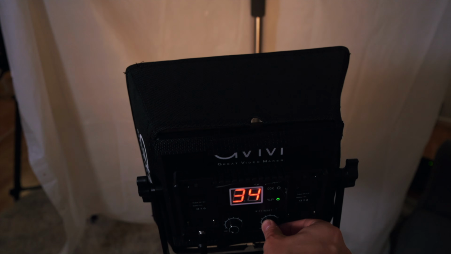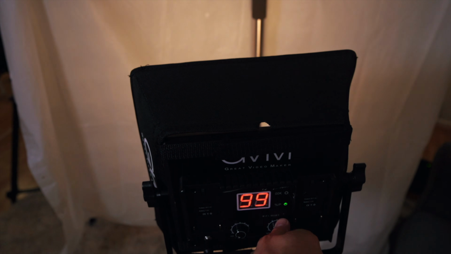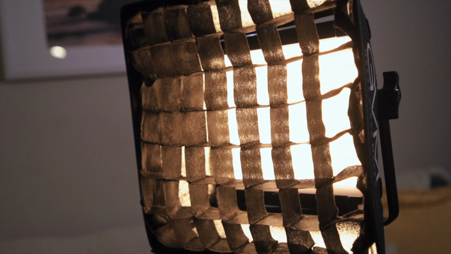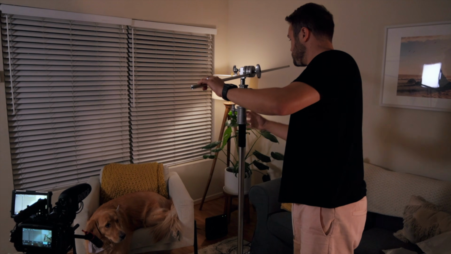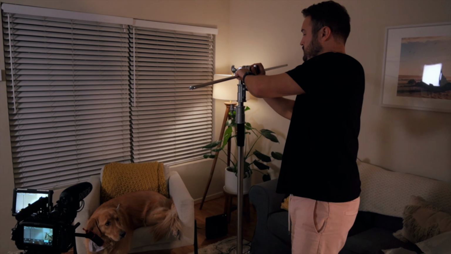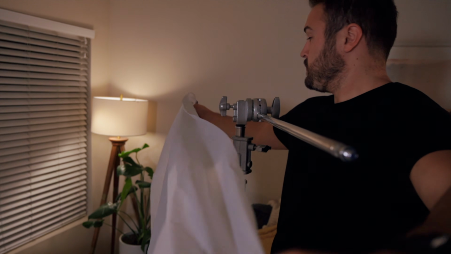Now, because that LED light is bicolor, it was very quick and easy to get it to the right color temperature to match that lamp. And then I actually removed the diffusion and I kept that grid on there to keep the light pointing directly at what is a shower curtain. So this is $1 and I'm using this on a C-stand to give a big, nice, soft light so that it can go onto me without that harsh light. Everything looks nice and soft.